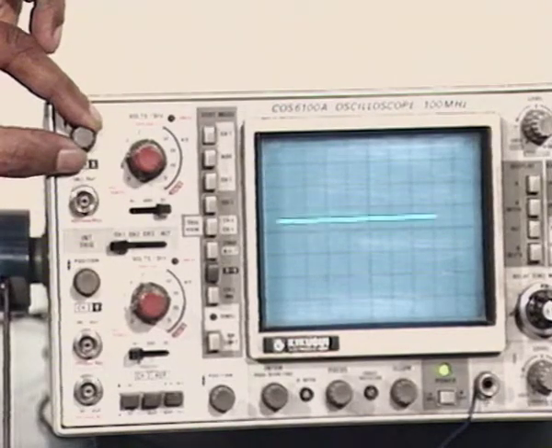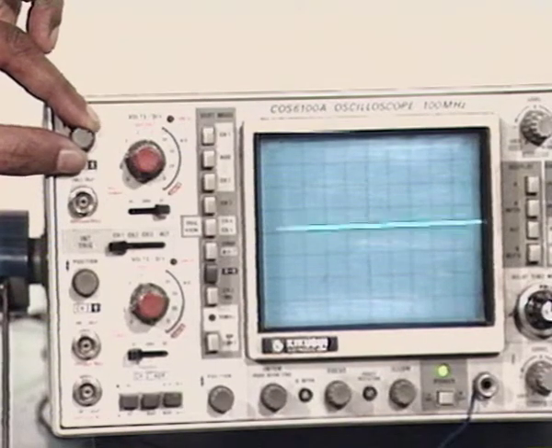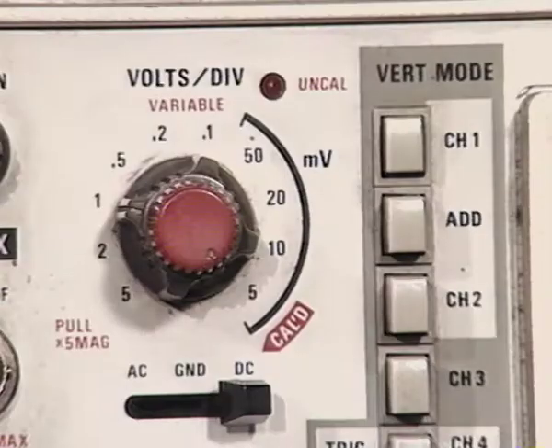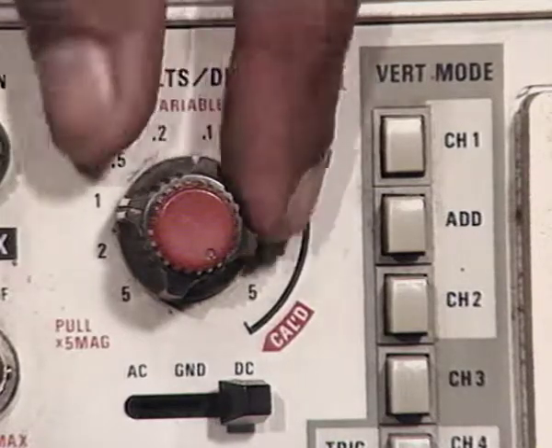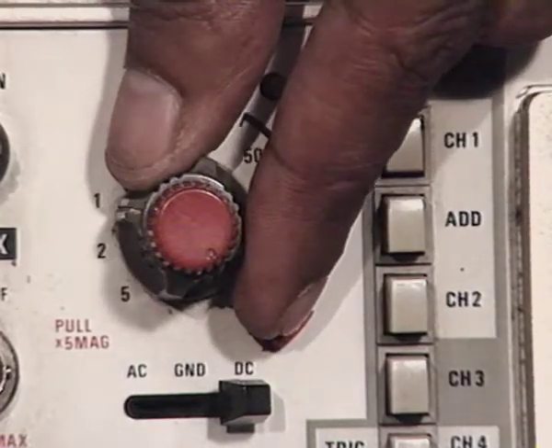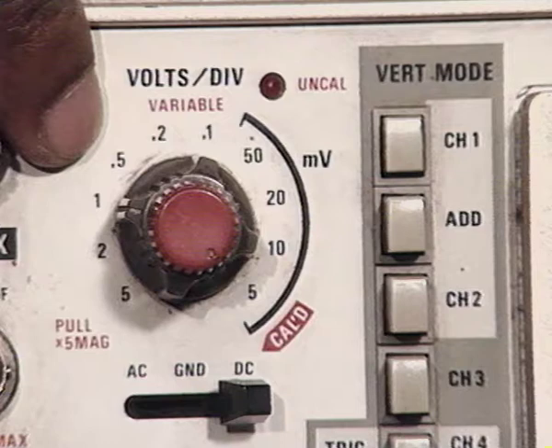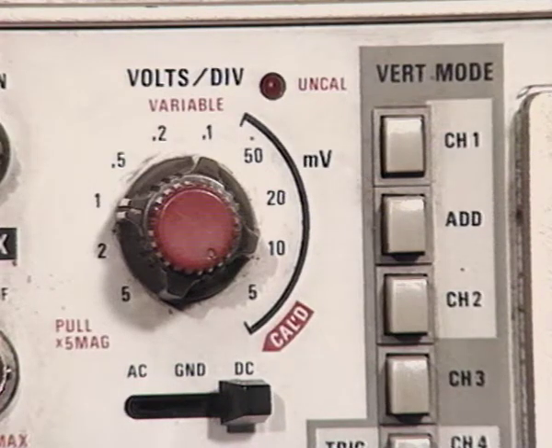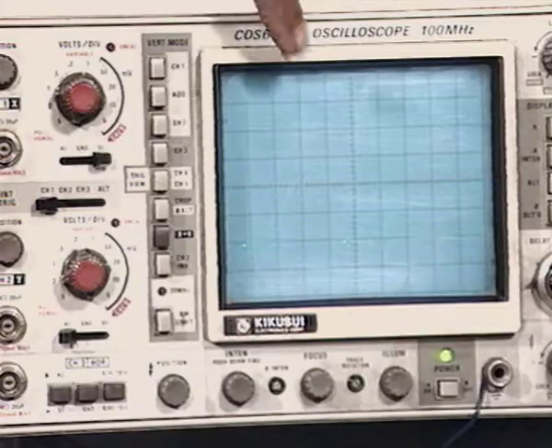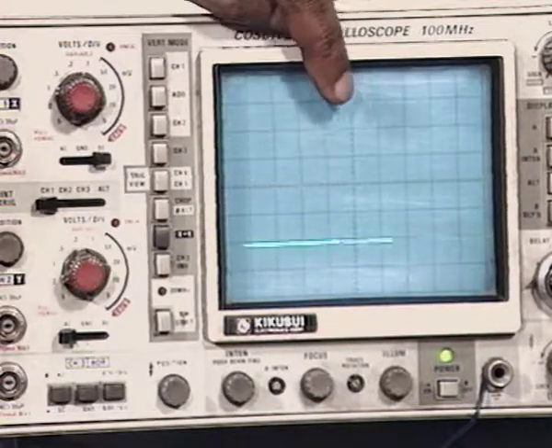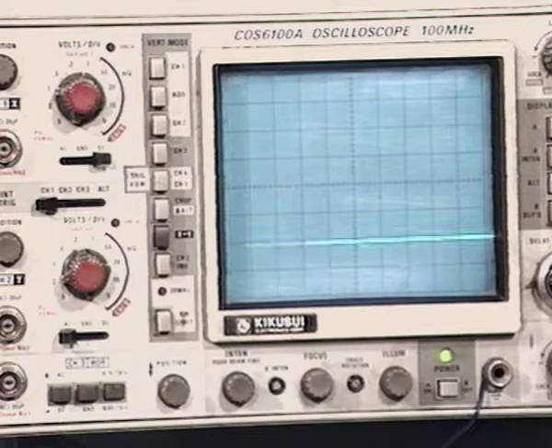We can use this position control to move the beam up and down and set it at a convenient location, such as this. Depending on the input voltage expected, we adjust the position of this vertical attenuator to set it at any convenient location. Right now, I've set this at 1 volt per division, which corresponds to 1 volt of electrical voltage per division on the oscilloscope face. This means that each division here corresponds to 1 volt of electrical signal applied at the input terminal.